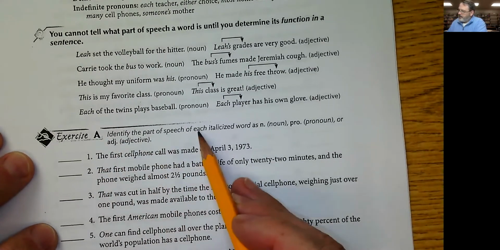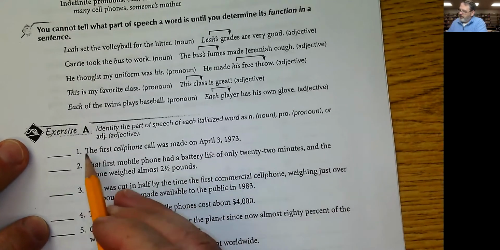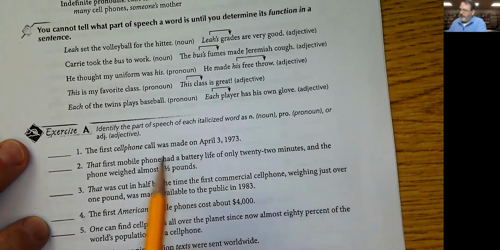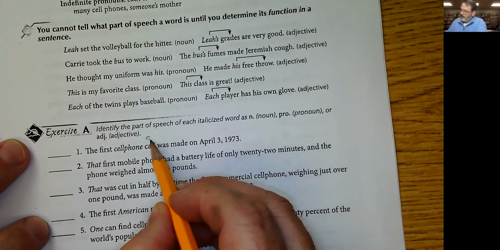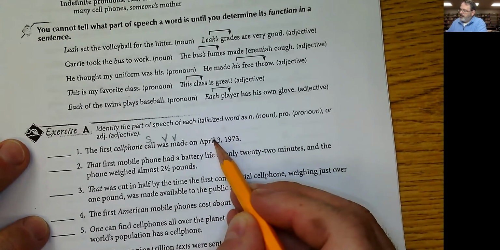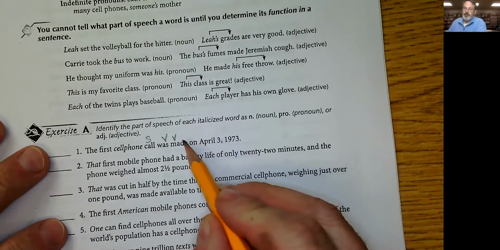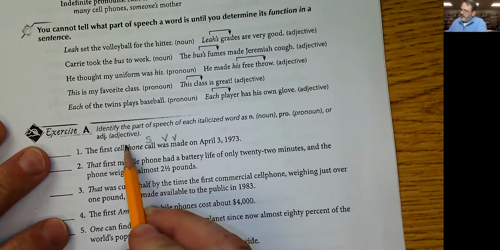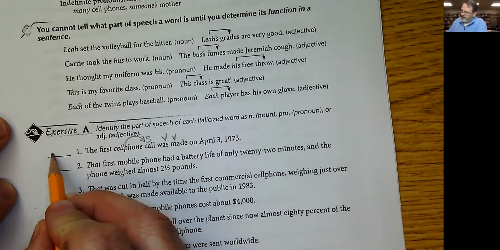Okay, let's look at the first one. Exercise A, identify the part of speech of each italicized word as noun, pronoun, or adjective. Let's look at the first item. The first cell phone call was made on April 3rd, 1973. Well, what's the subject of this sentence? It's call. Verb is was made, and then there is no complement. It would be a direct object if there was one, but all that's left is this prepositional phrase. So cell phone is being used to describe the call. So cell phone is an adjective here.